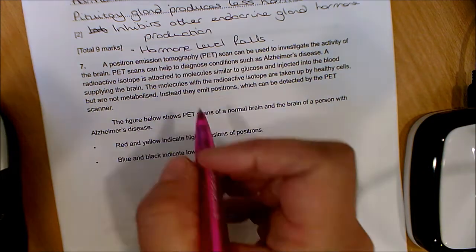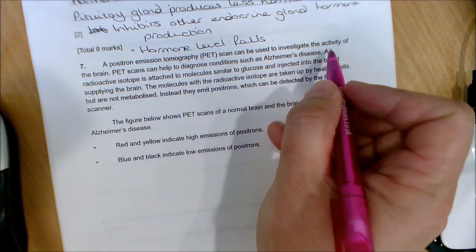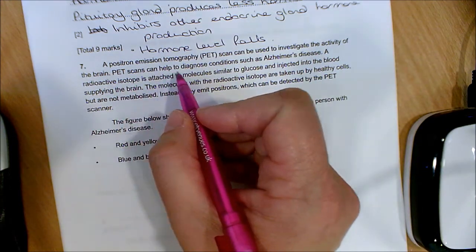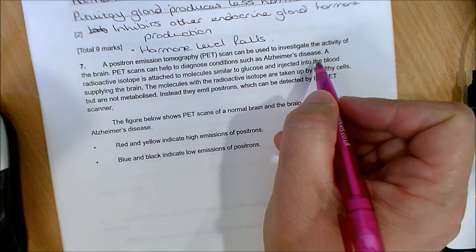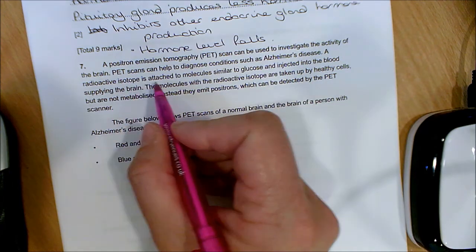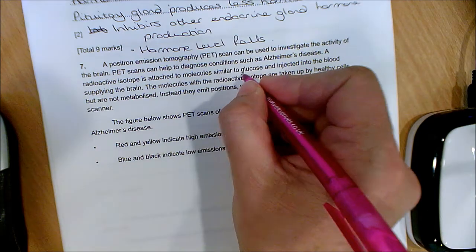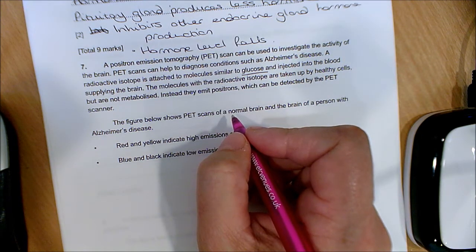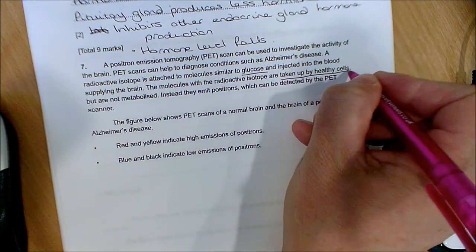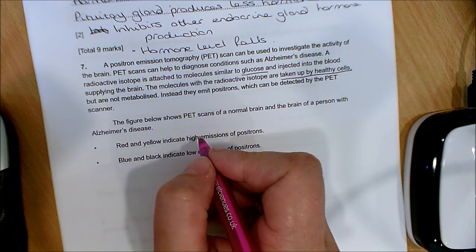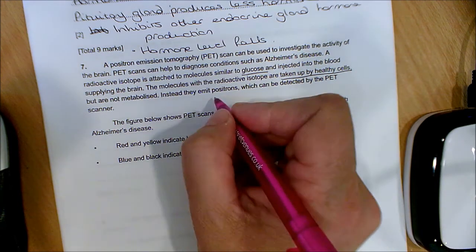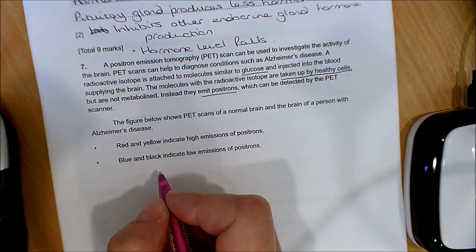So question 7. A PET scan can be used to investigate the activity of the brain. PET scans can help to diagnose conditions such as Alzheimer's disease. A radioactive isotope is attached to molecules similar to glucose and injected into the blood supplying the brain. The molecules with the radioactive isotope are taken up by healthy cells but are not metabolized. Instead, they emit positrons which can be detected by the PET scanner.